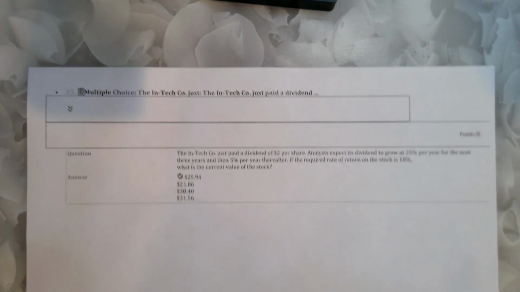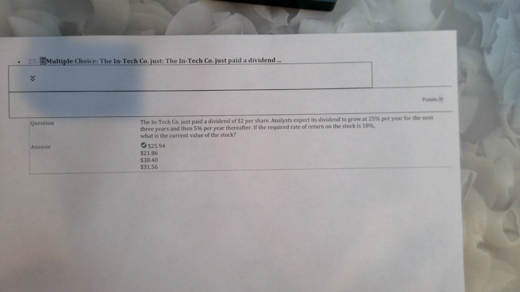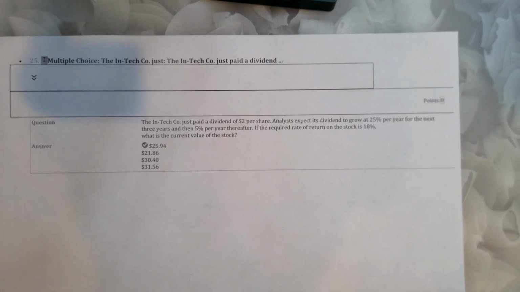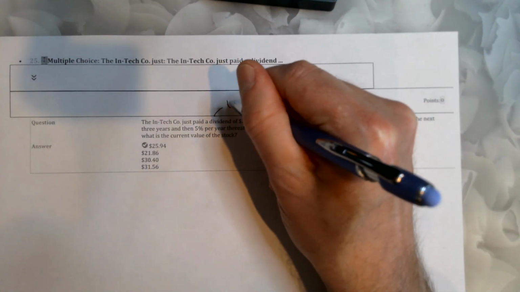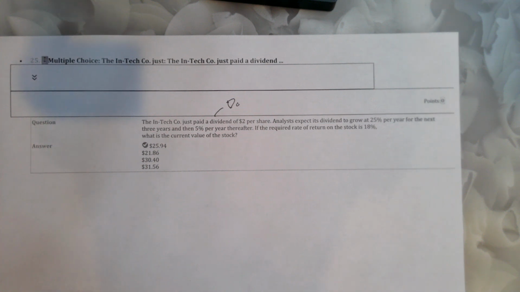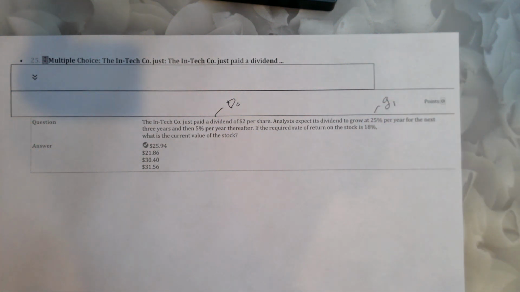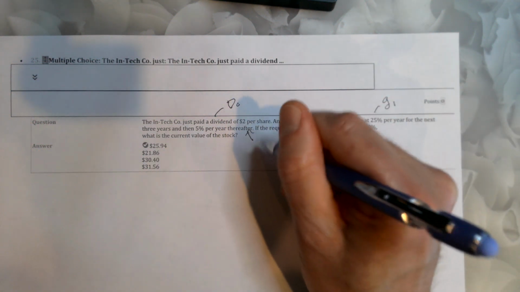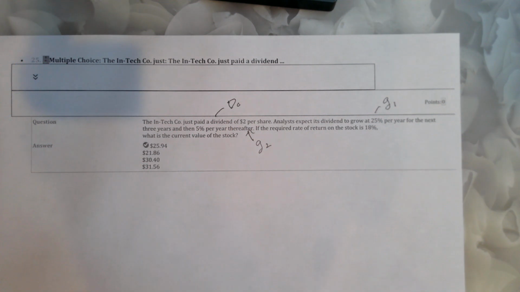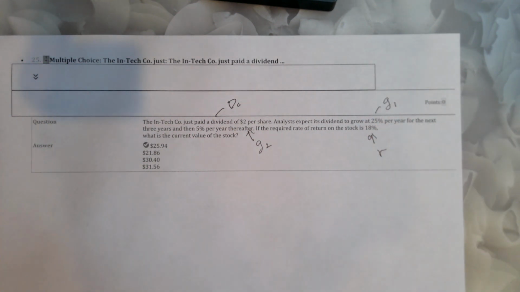And then we have our very last problem. The Intech company just paid a dividend of $2 per share. We know that is D0. Analysts expect its dividend to grow at 25% for the next 3 years, that is G1, and then 5% thereafter, that is G2. If the required rate of return is 18%, that's our R, what's the current value of the stock?